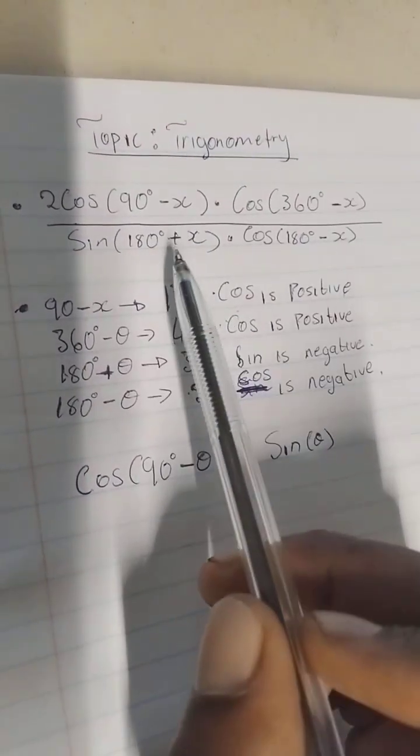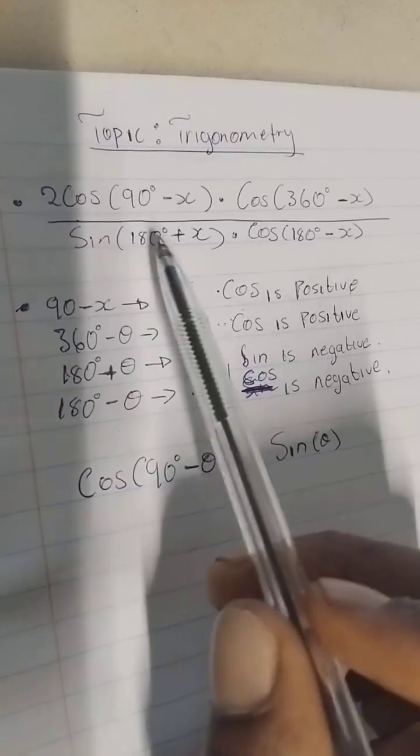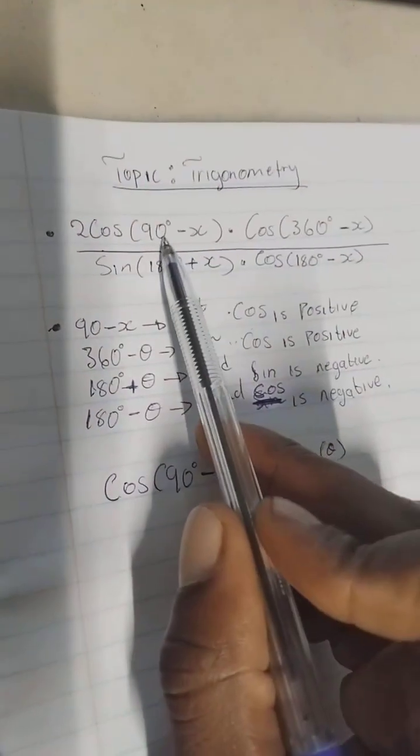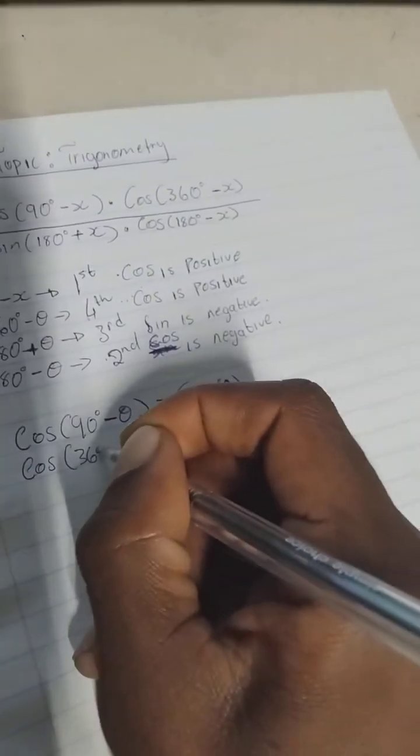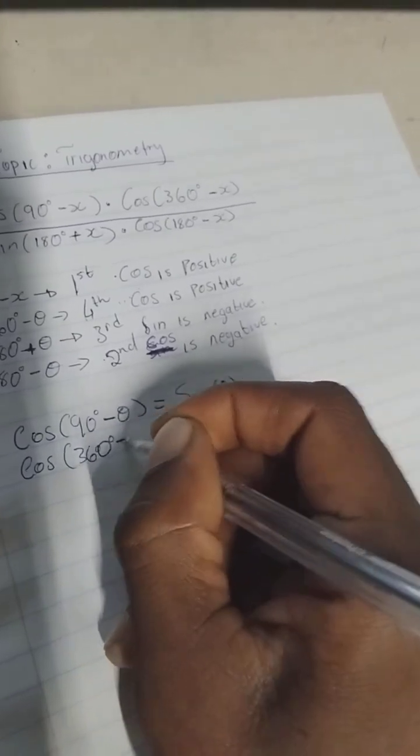Let's focus on the next one. We are done with this one. This one is an identity itself. Let's move to this one now. We got the information written like that. So now let's go to cos 360 degrees minus theta.